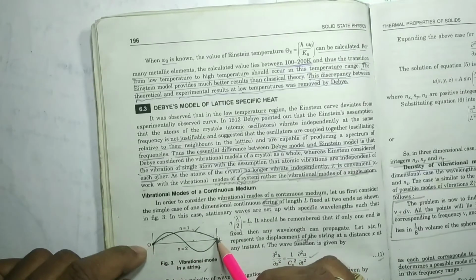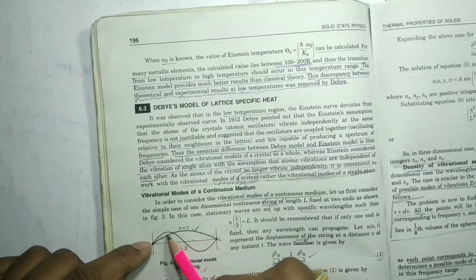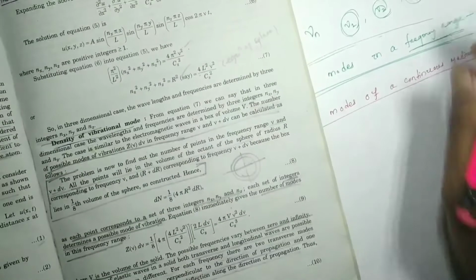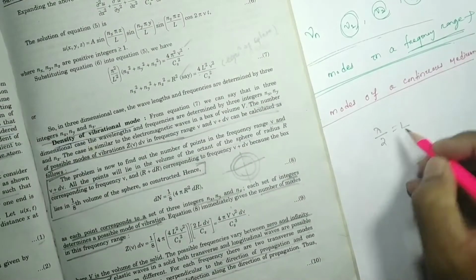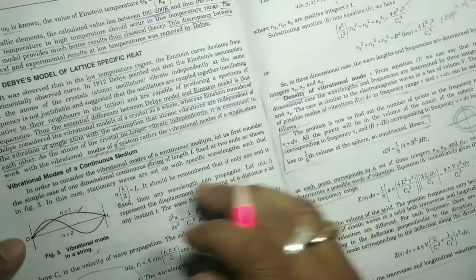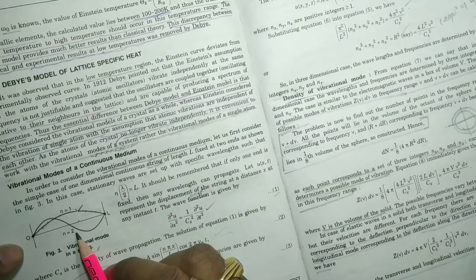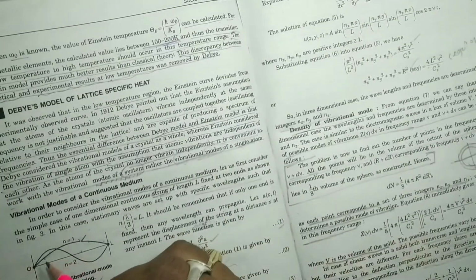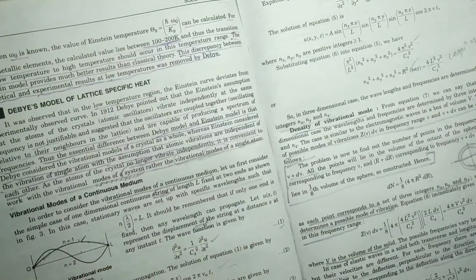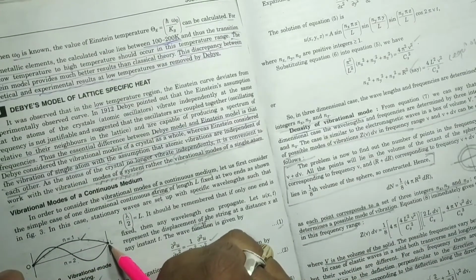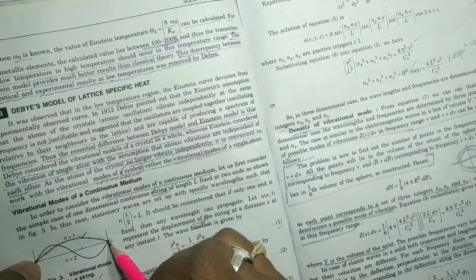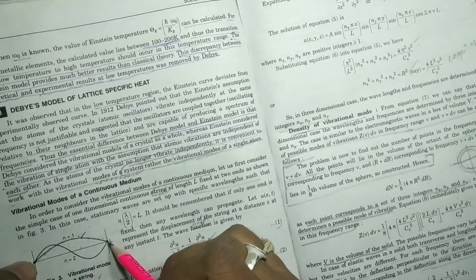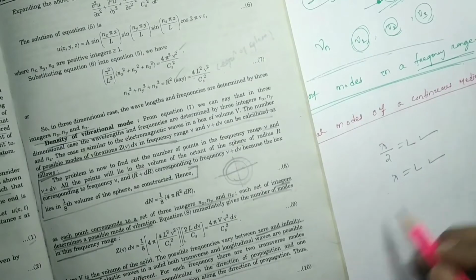Length always is L. Here the length of the string is L, but this is half of a wavelength, right? So we can write that lambda by 2 is equal to L for the first case. For the second case, n equal to 2, lambda equal to L. Here this is the full lambda, or one wavelength, in the length L. So I can write 1 lambda in the length L, or lambda equal to L, right?